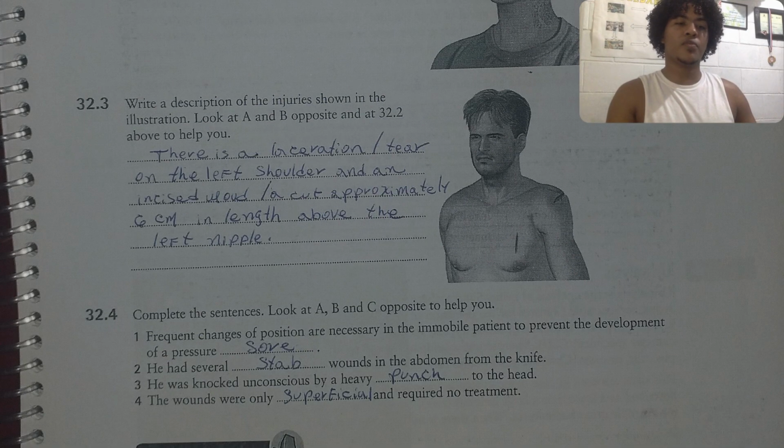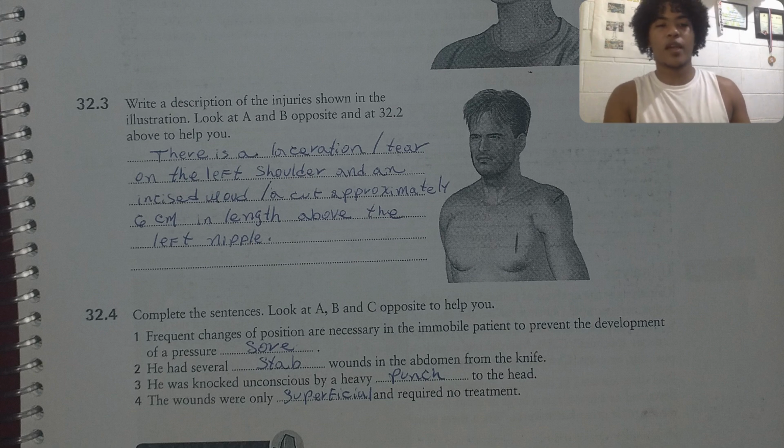Exercise 32.3. Write a description of the injuries shown in the illustration. Look at A and B opposite and at 32.2 above to help you. There is a laceration, a tear, on the left shoulder and an incised wound, a cut approximately 6 centimeters in length, above the left nipple.